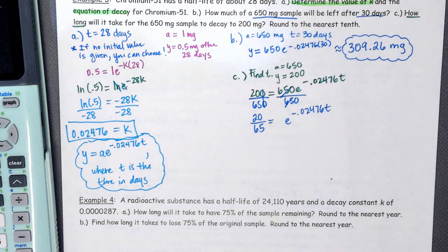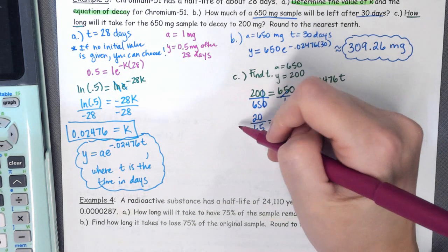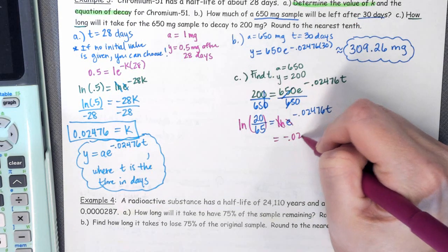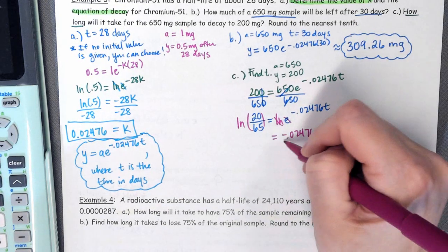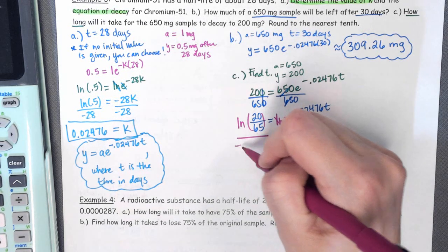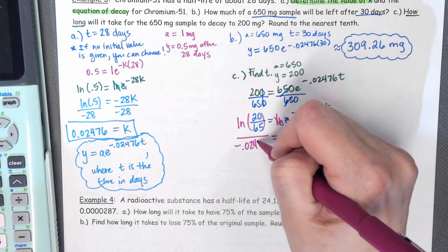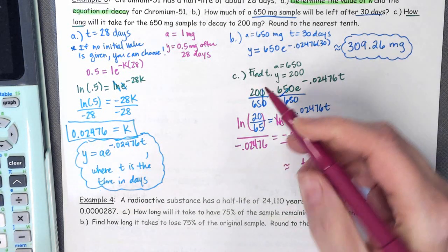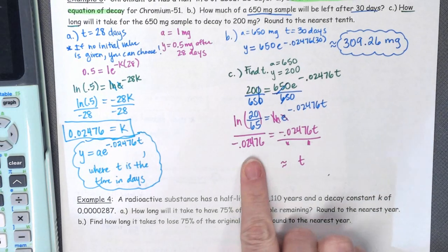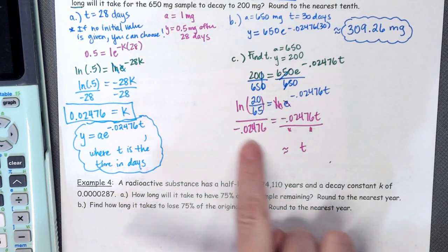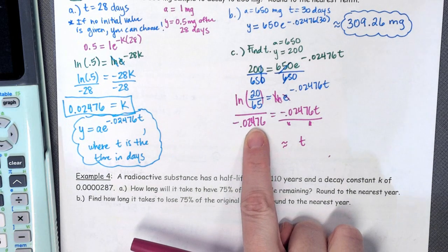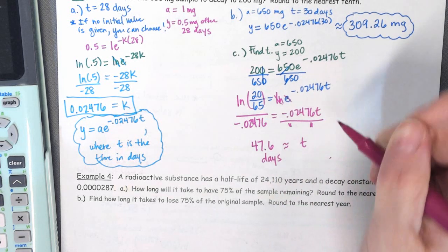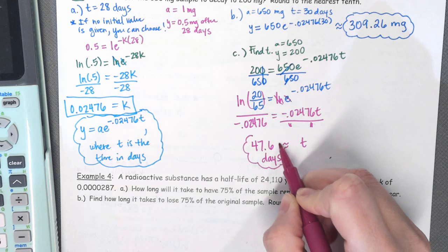The main thing, I'm just looking for work that is easy to follow, organized, written out nicely. Okay, and then you're going to divide by that value. And I'm okay, at this step, if you just put that. I really want to see this is what you're plugging into your calculator. This would be your exact value there. Okay, and you should get 47.6, and then did you remember to label it with the unit? Okay, so this one is in days.